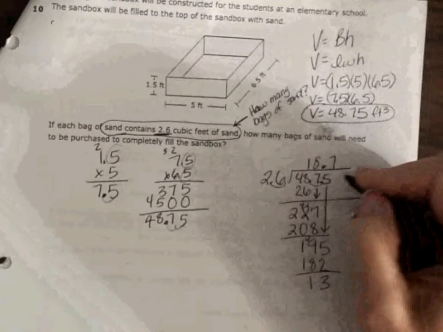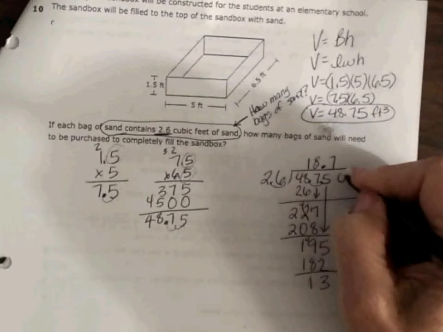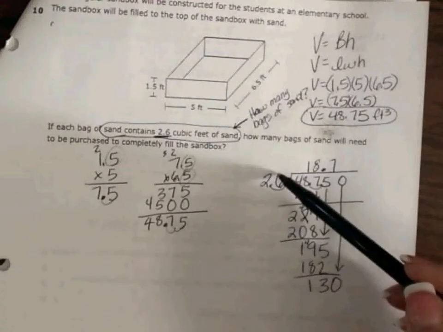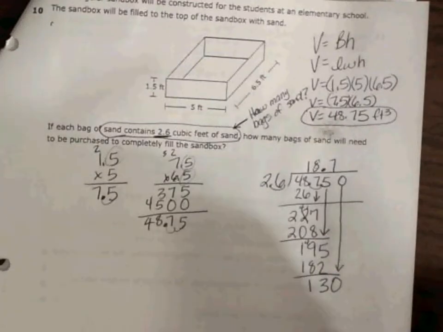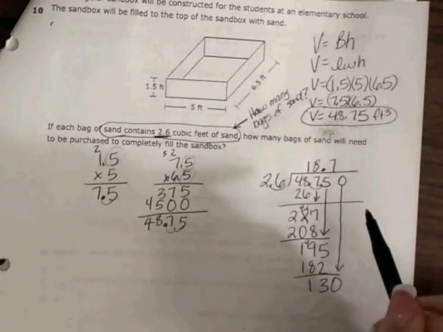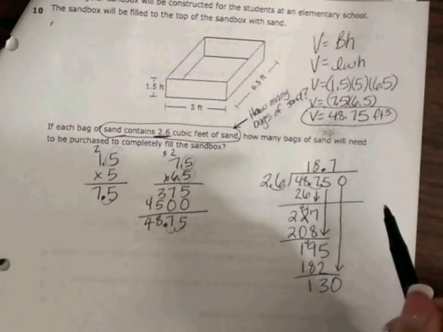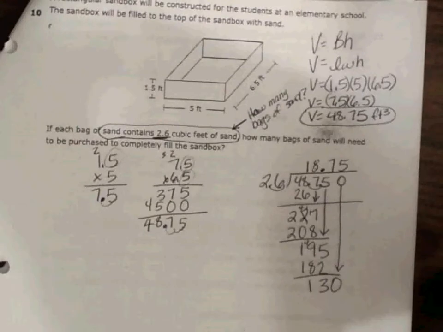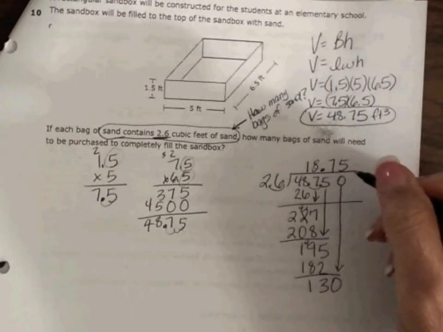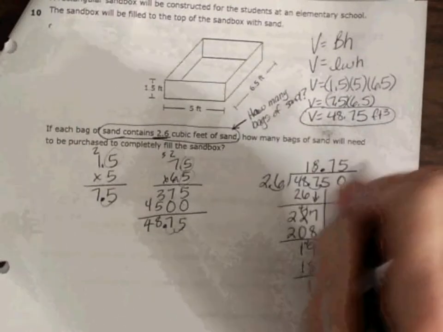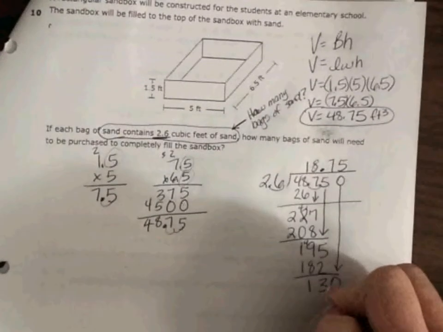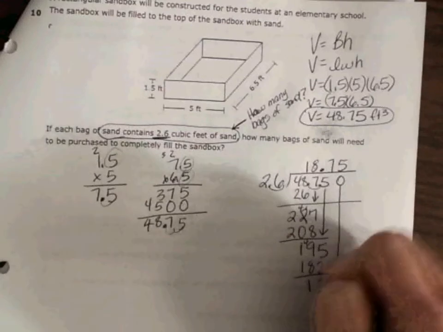I have a remainder. I want to try to get rid of that, so I'm going to add a zero and see how many times 26 goes into 130. I'm thinking quarters, 5, because 4 times 26 would be 104, plus 26. Okay. So 5 times 6 is 30. Carry my 3. 5 times 2 is 10 plus 3 is 13.